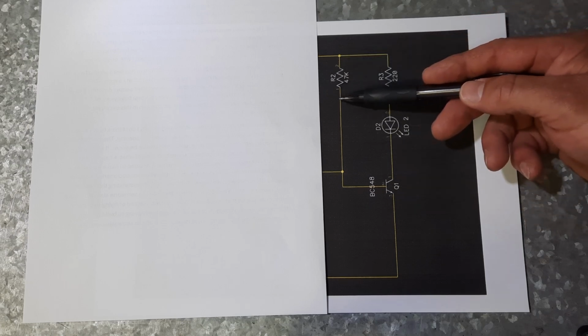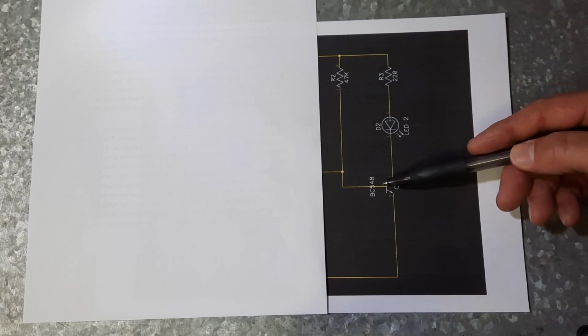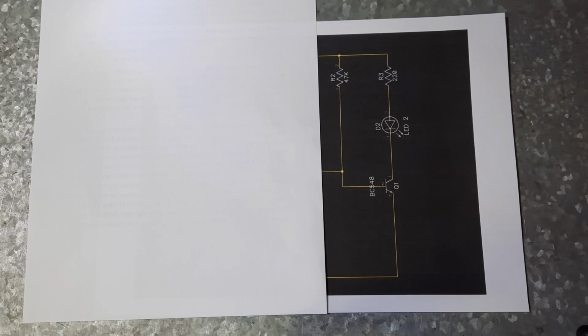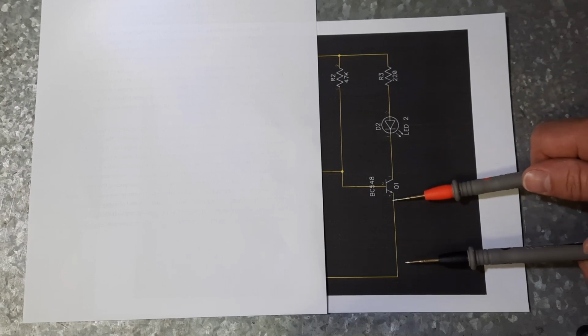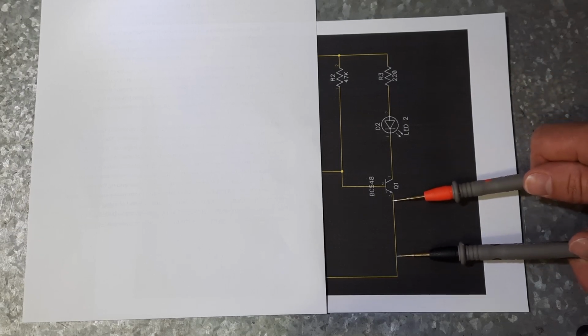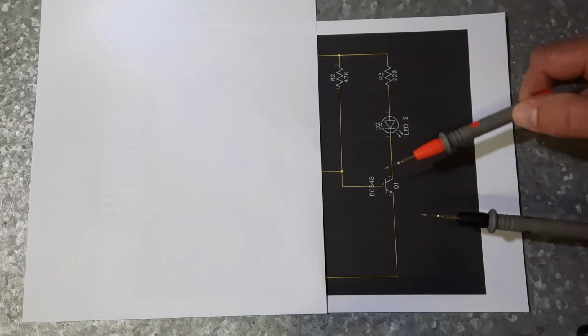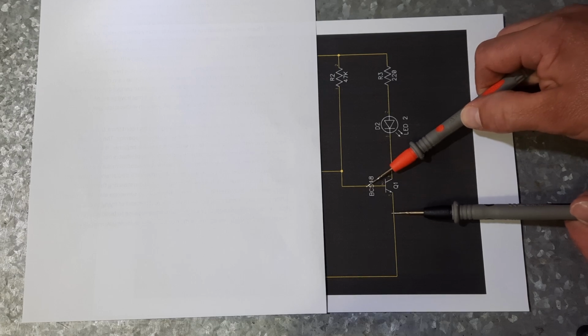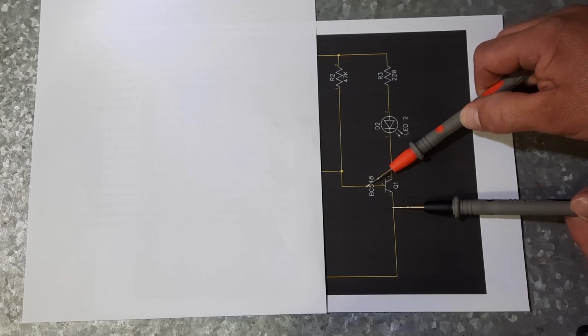So there'll be 1 volt drop across here, and then another volt drop from the base to the emitter. Once again, if we put our leads from here to here, there will be no volt drop. It'll be 0. If we go from here to here, to turn a transistor on, it'll have somewhere between 0.6 and 0.7 of a volt drop.